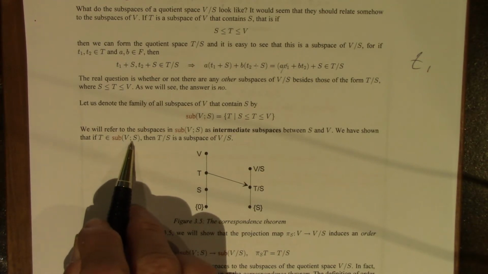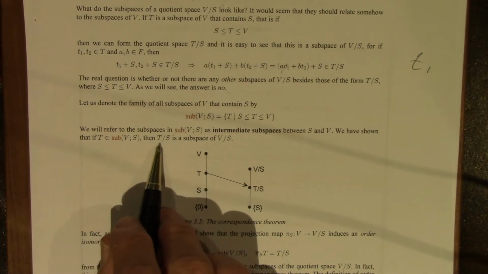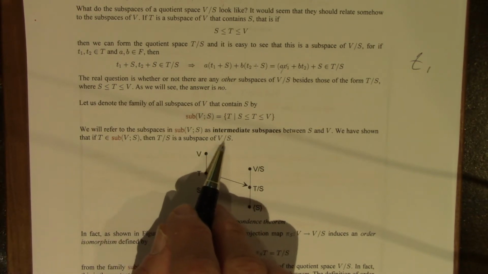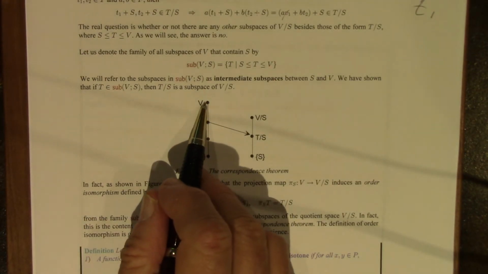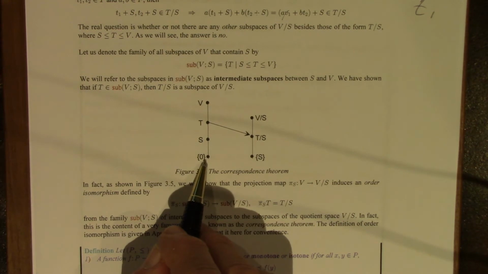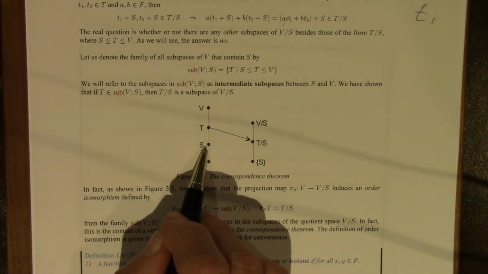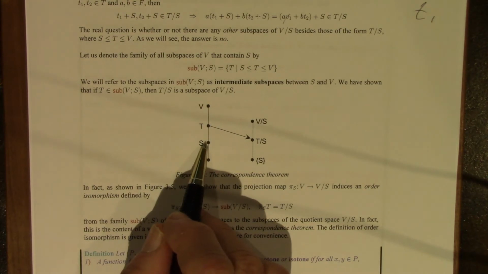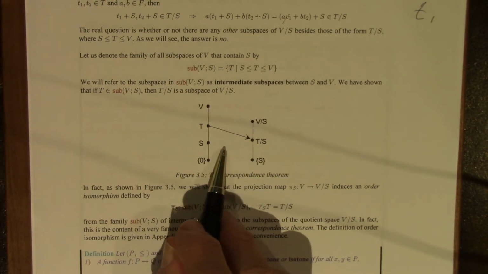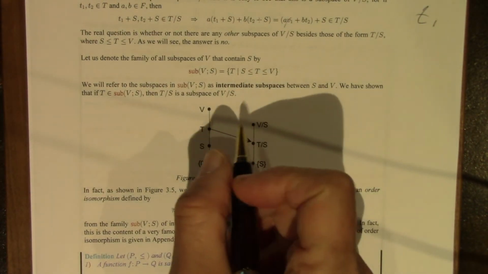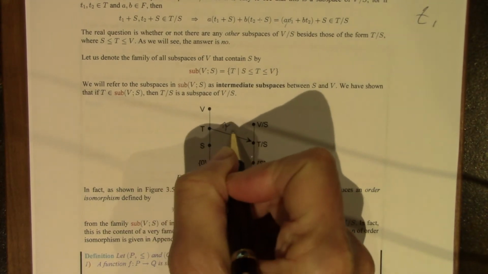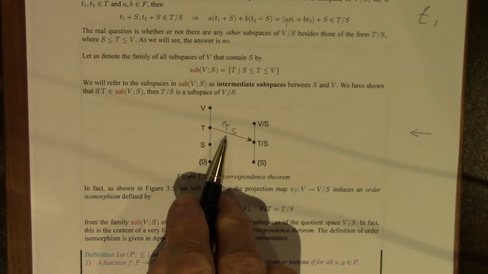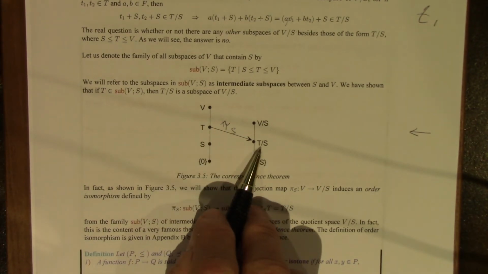So we have shown that if T is an intermediate subspace, then T mod S is a subspace of V mod S. Here's a picture. Here's V. Here is the trivial subspace. Here is the subspace S. The intermediate subspaces lie between V and S. The natural projection, I probably should have labeled this pi sub S, sends T to T mod S.